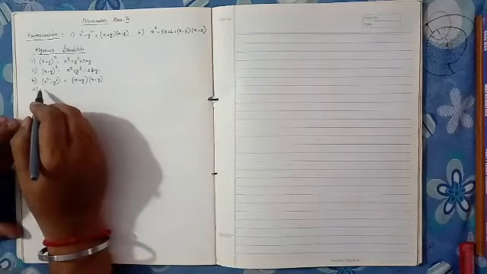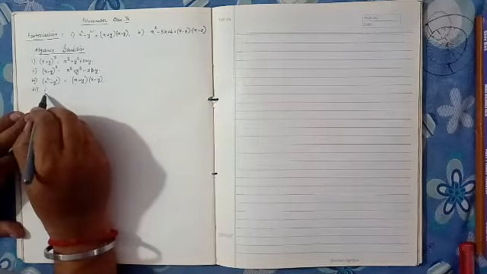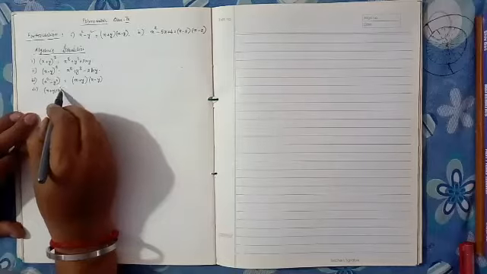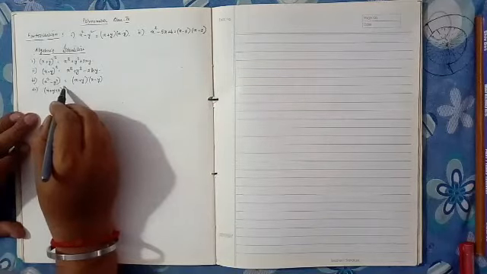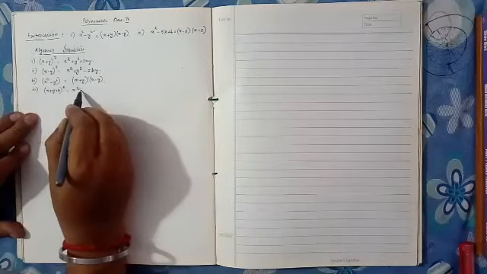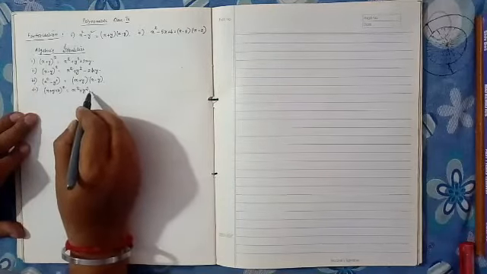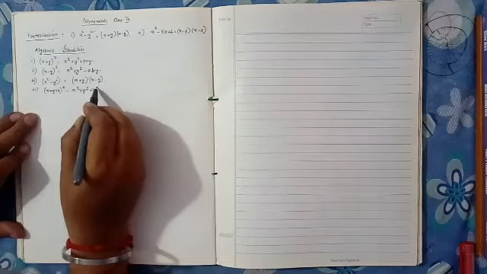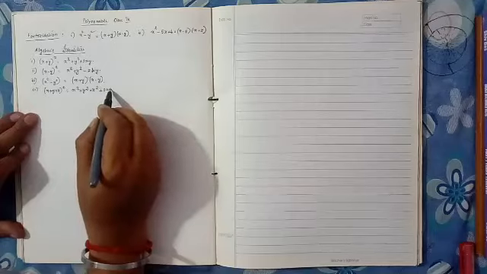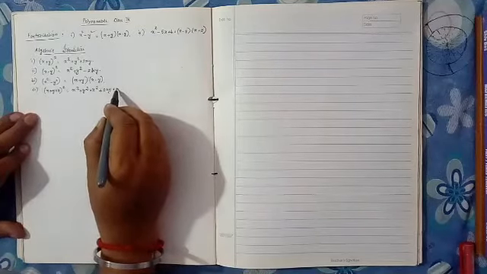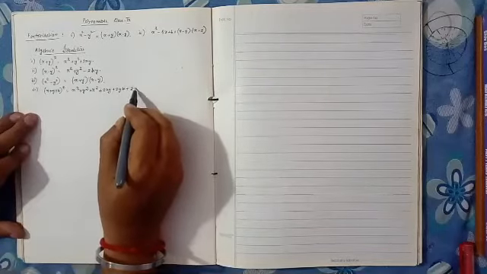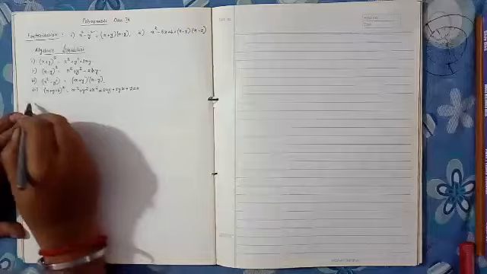Number 4, x plus y plus z whole square is equal to x square plus y square plus z square plus 2xy plus 2yz plus 2zx.